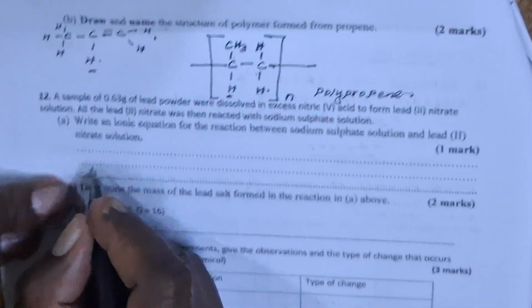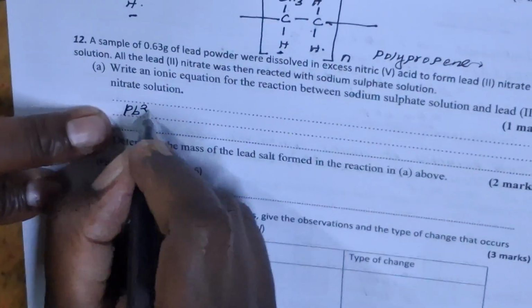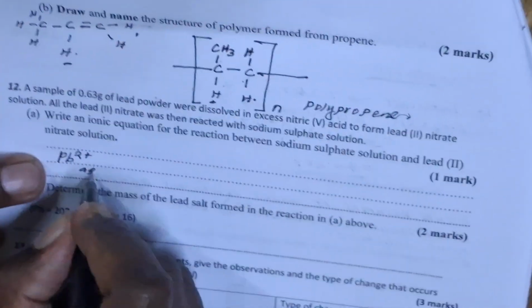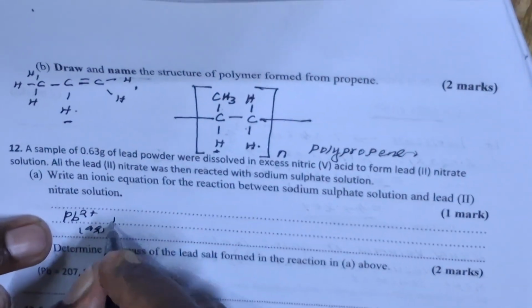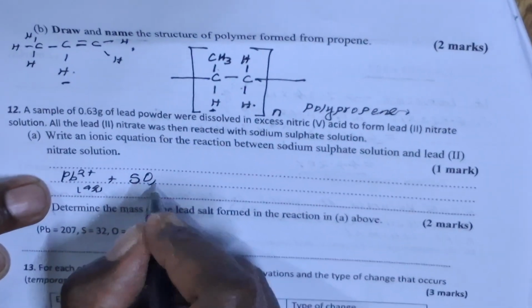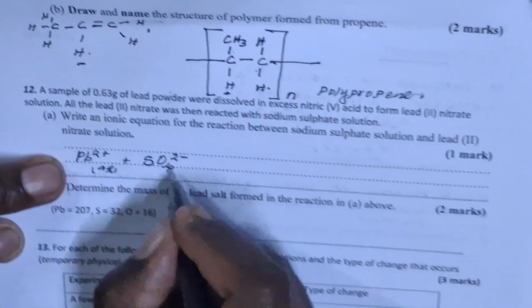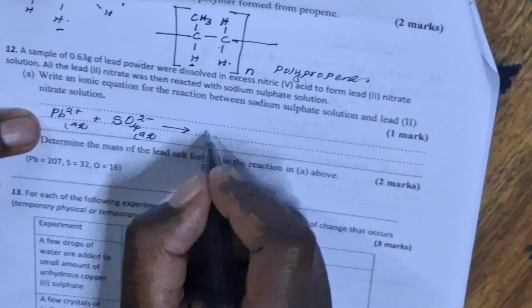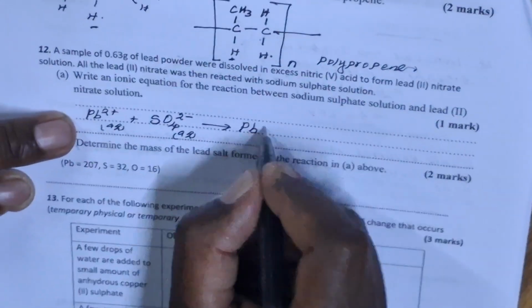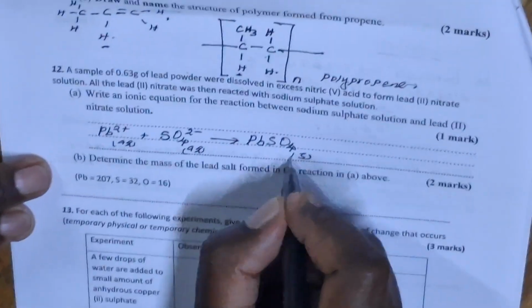So the ionic equation: lead ions in lead(II) nitrate combine with sulfate ions from sodium sulfate to give us lead(II) sulfate solid, a precipitate.